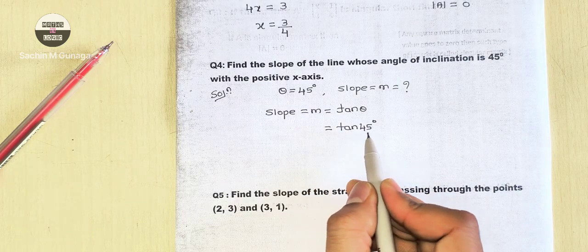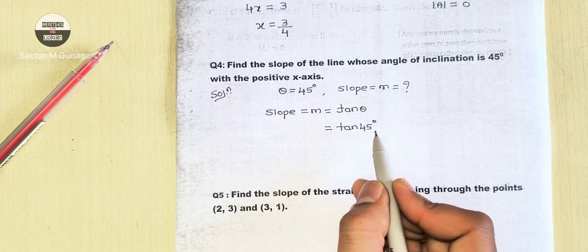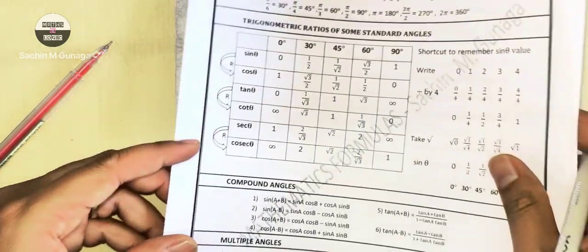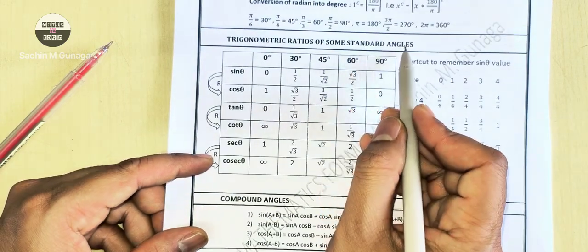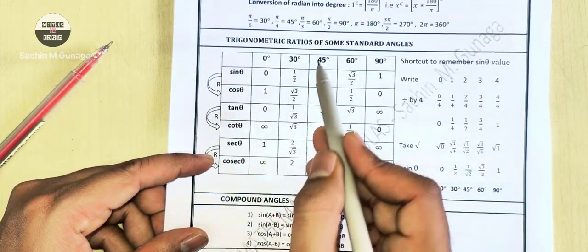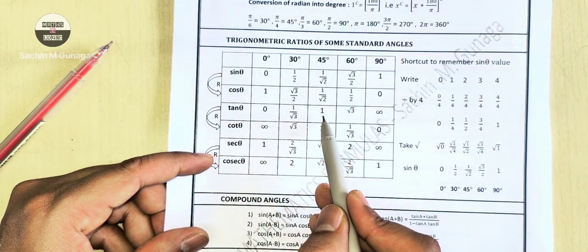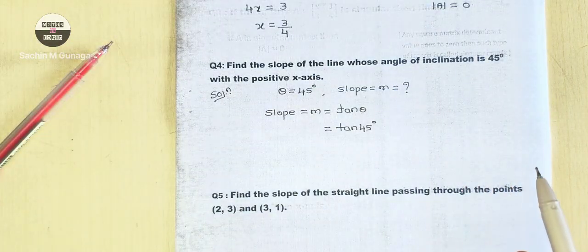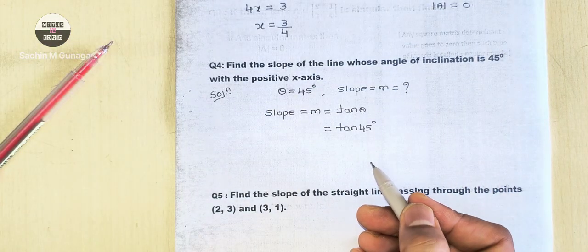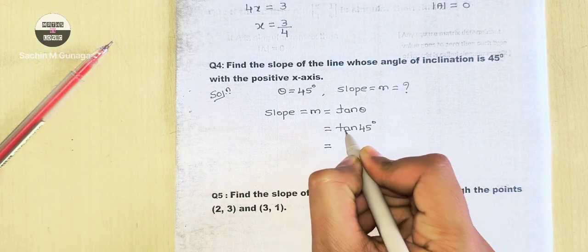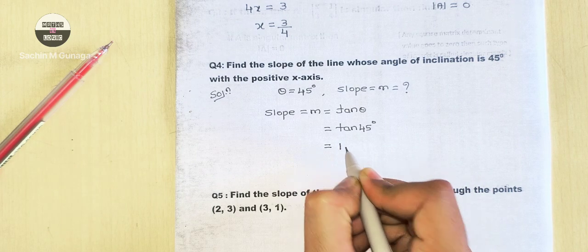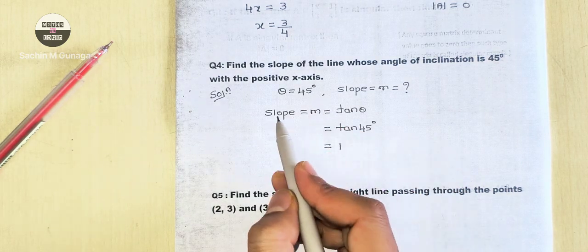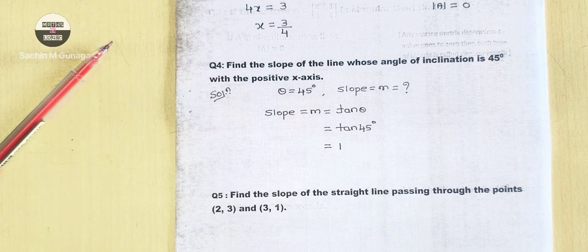Next, to get this tan 45 degree value, either you need to use the trigonometric standard angle table. In that you can see tan 45 degree value is how much here, 1. Otherwise you can use the scientific calculator. So which is equal to tan 45 degree directly goes to how much here? 1. Therefore the slope value, final answer is how much here? 1.